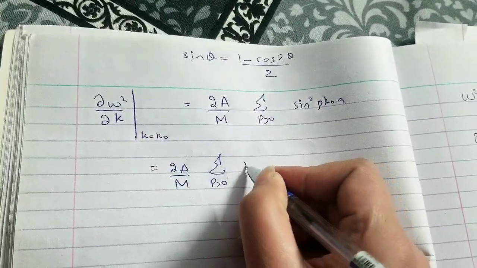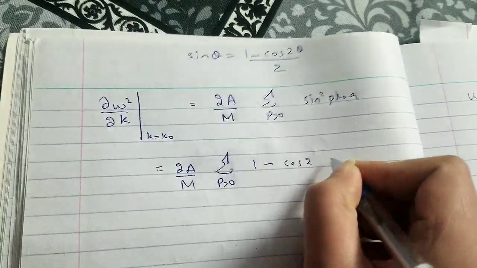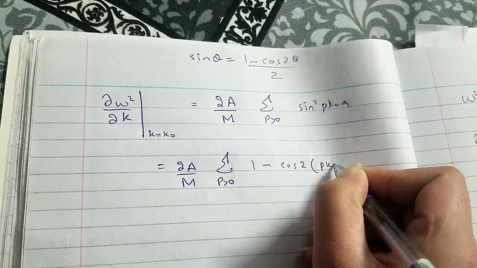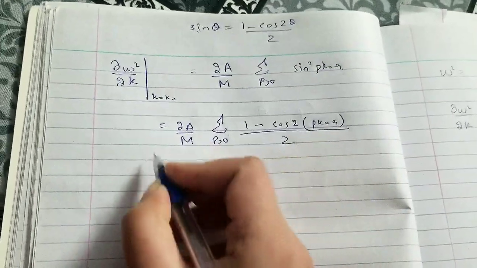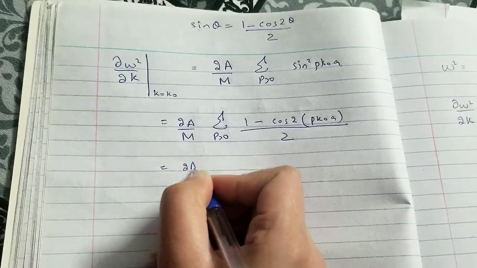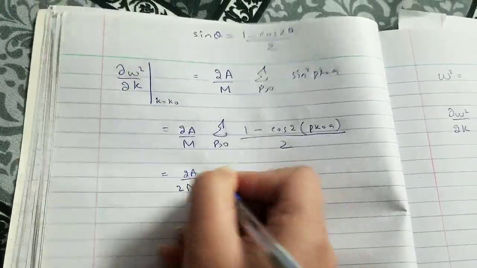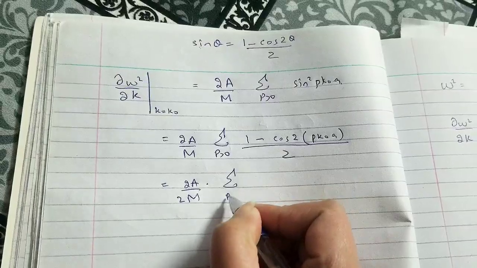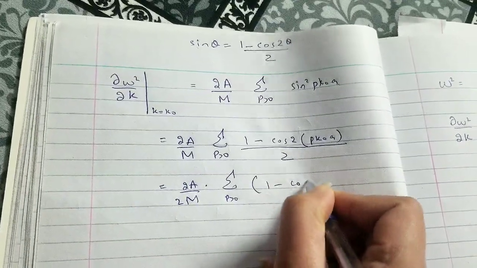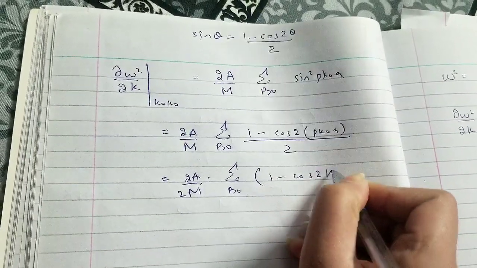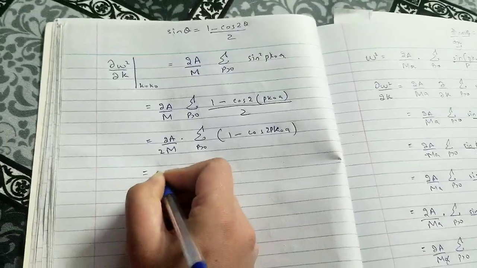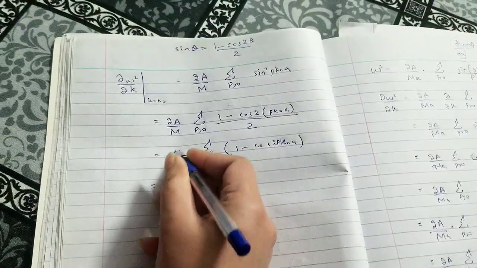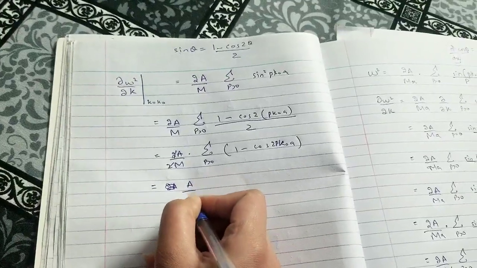So 1 minus cos 2 into theta, which is p k naught a, divided by 2. This 2 will come out of the integral, summation, to p k naught a. Now this 2 and 2 cancel out, capital A by capital M.